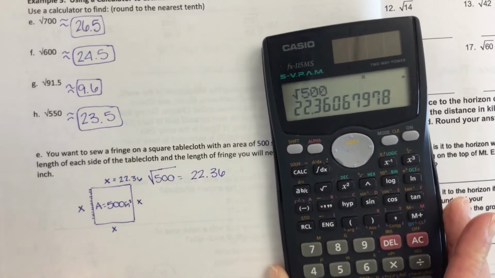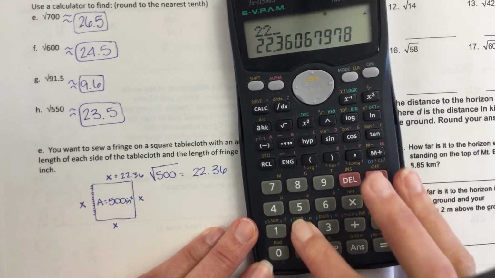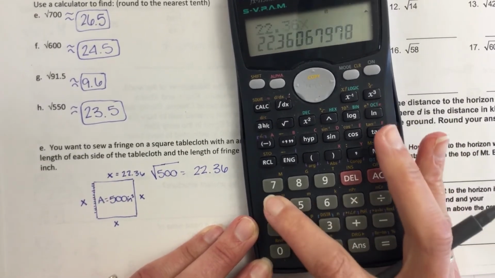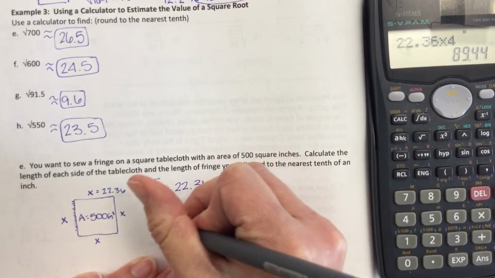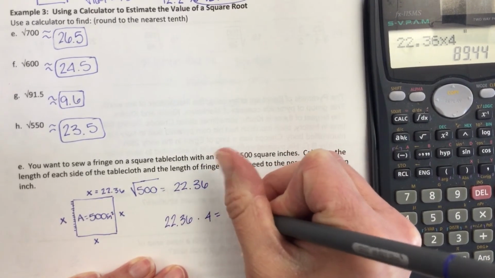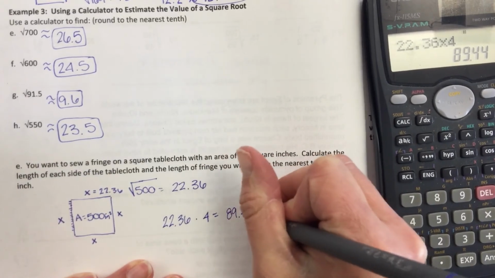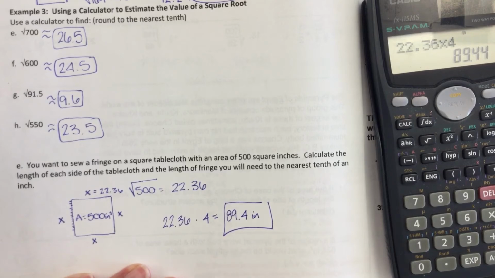But how many sides do I have? Well, I have 4 of them. So 22.36 times 4 gives us 89.44. So we only need to go to the tenth, so 89.4 inches of fringe.